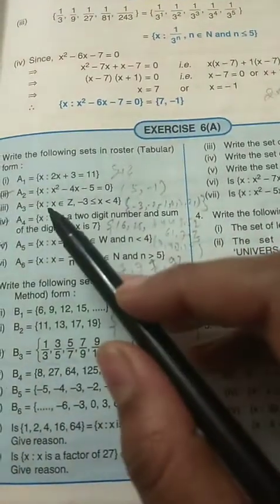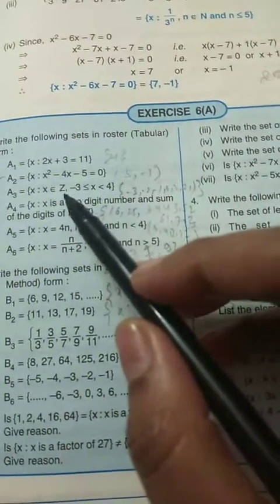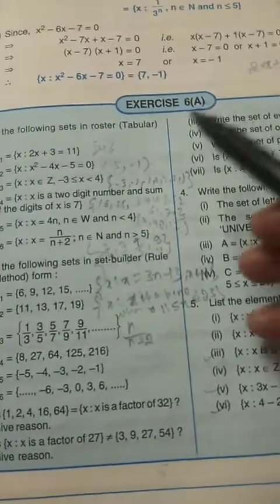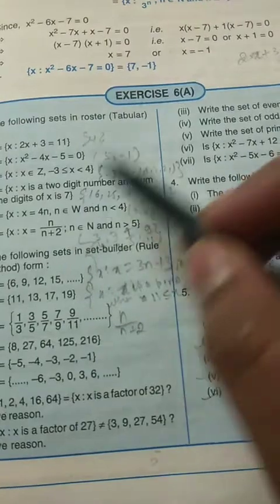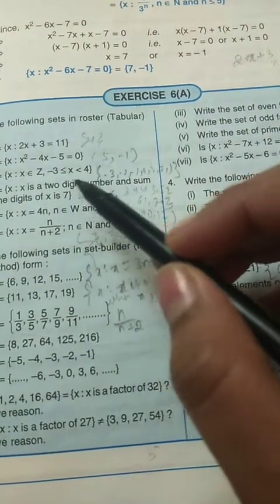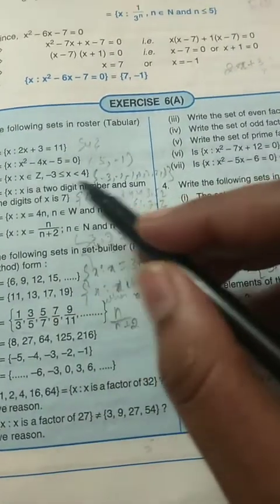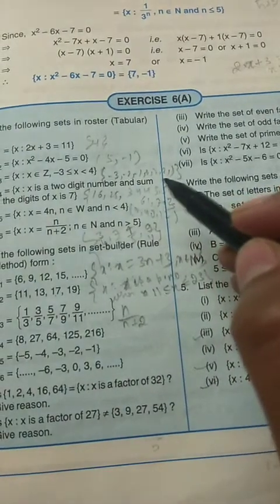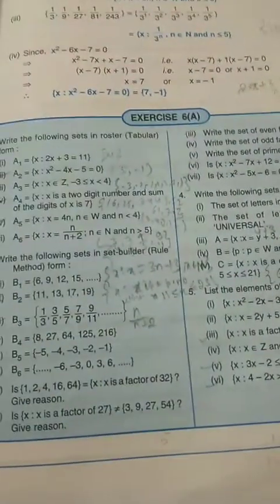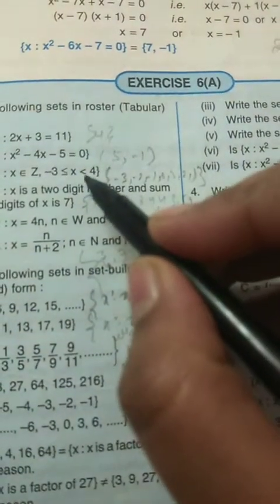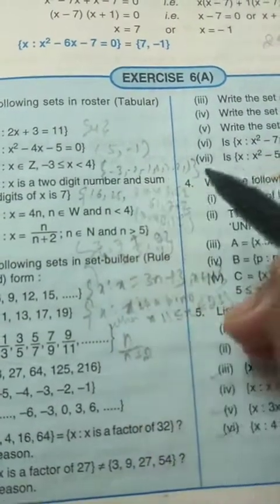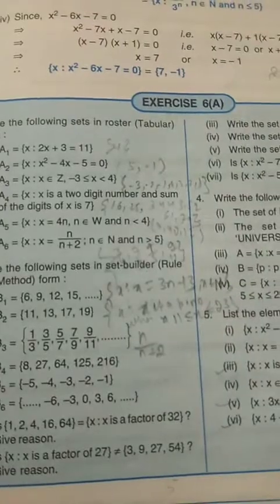And the next one is X such that X belongs to integers, because Z is for integers. So you have to represent the elements in roster form or in tabular form. So you have to write minus 3. It is saying X is greater than or equal to, so you have to include minus 3, minus 2, minus 1, 0, 1, 2, and you will write till 3 because it is said X is less than 4. So you will write till 3. If it had said X is less than or equal to 4, you would have included 4, but it is saying X is less than 4, so you will exclude 4. So in this way we can do the first exercise.